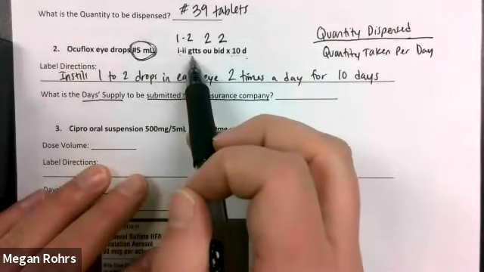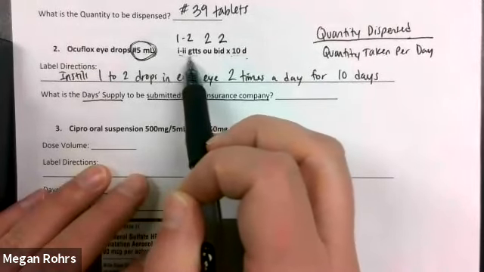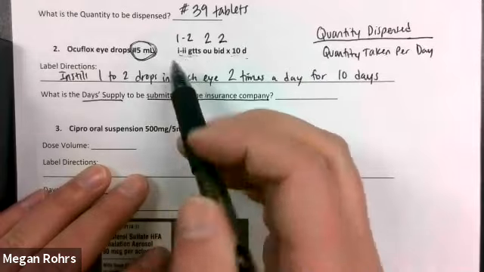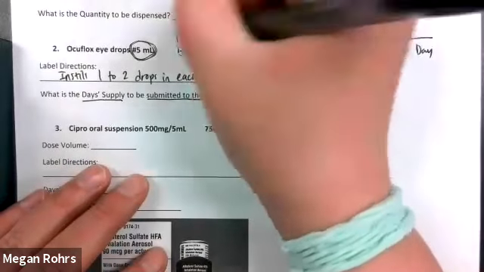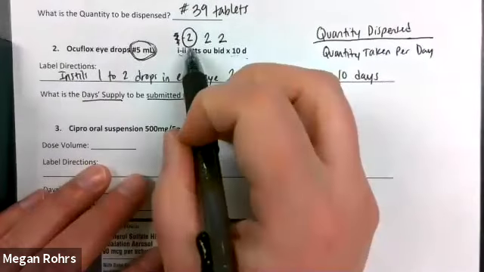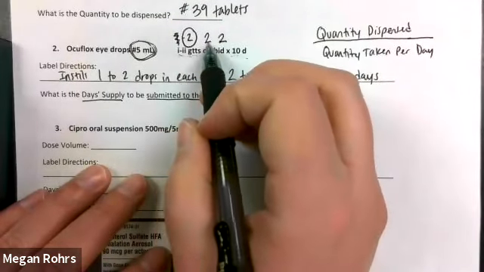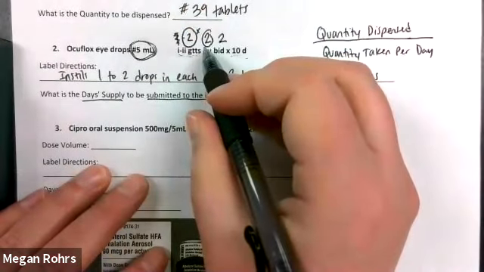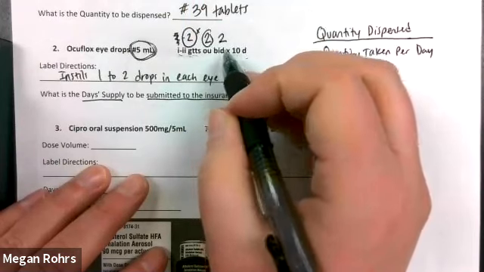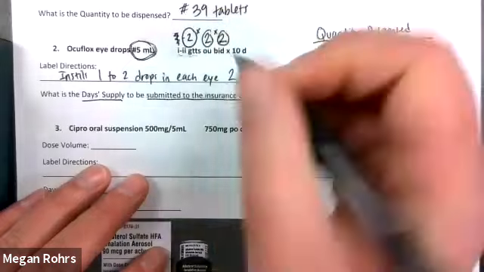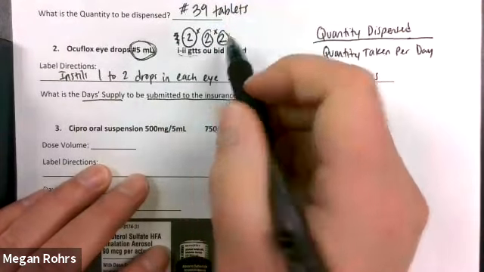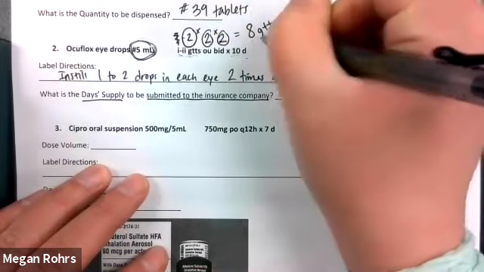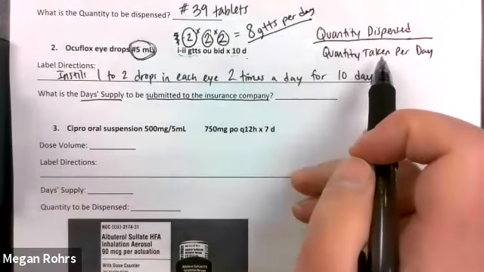So whenever we have a SIG that the patient can decide how much to take at one time, we always assume the most. So we're going to assume that they're going to take 2 drops each time, and they're going to do that in each eye. So 2 times 2, that would be 4 drops, and they're going to do that twice a day. So we need to take that times 2 again. So 2 times 2 is 4, times 2, that would be 8 drops per day. So that's our quantity taken per day.